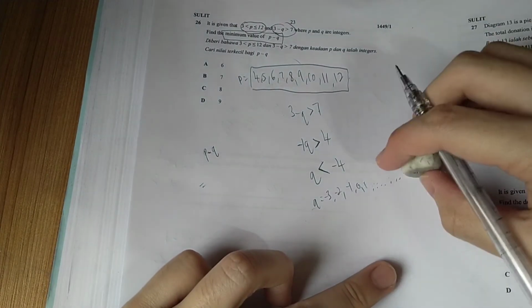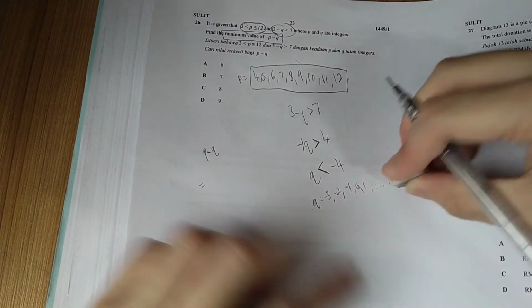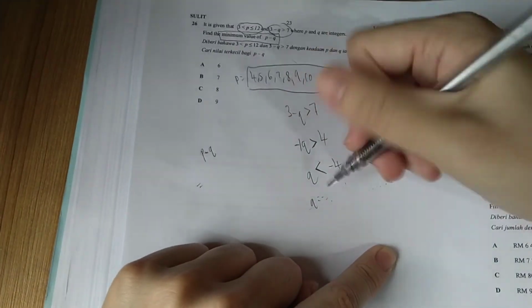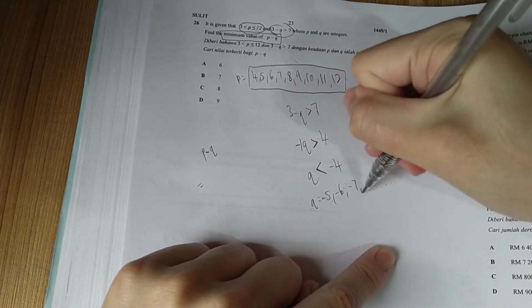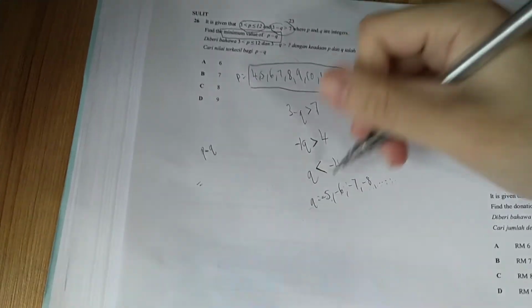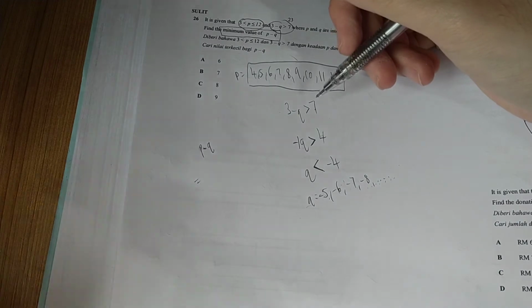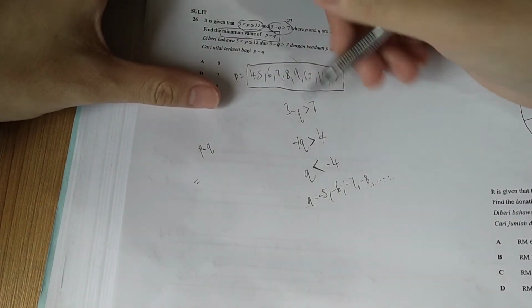Wait, what am I doing? q smaller than negative 4. What is smaller than negative 4? Negative 5, negative 6, negative 7, negative 8, and so on. I went and wrote negative 3. Okay, mistake. Let's continue.